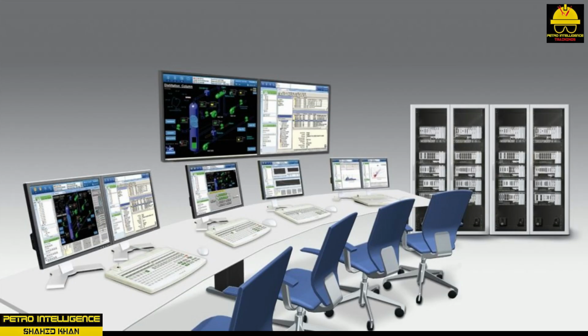Distributed control system. The distributed control system is a computer-automated system used to operate process equipment from remote locations.